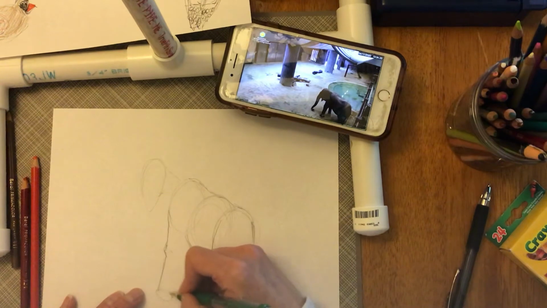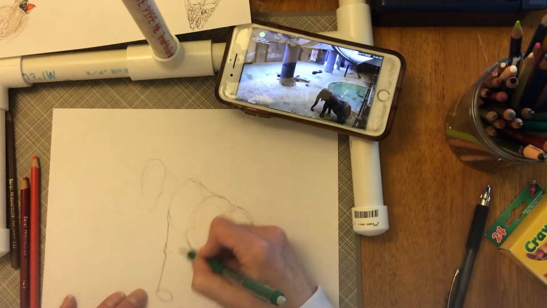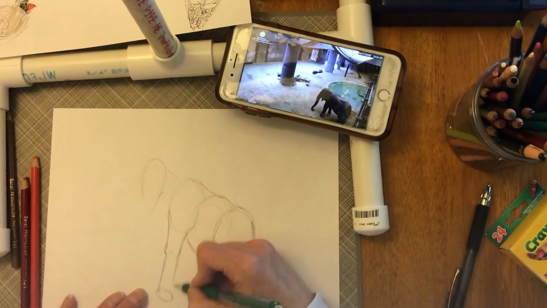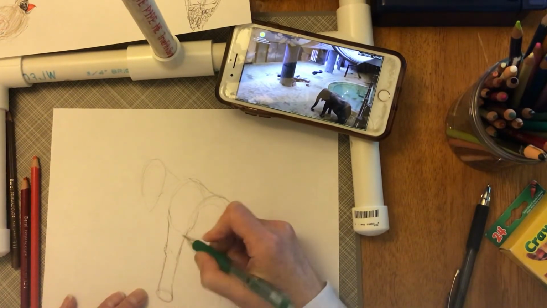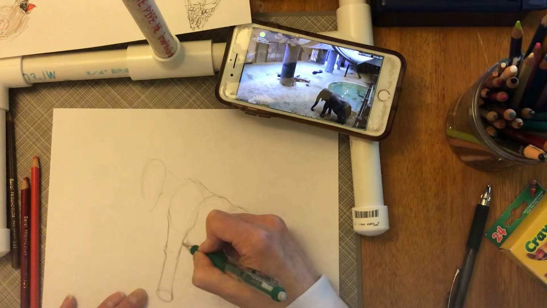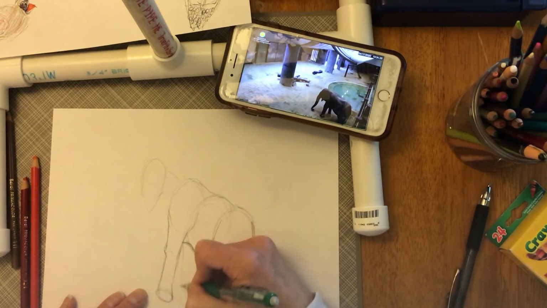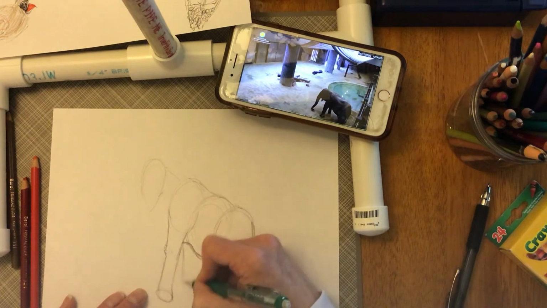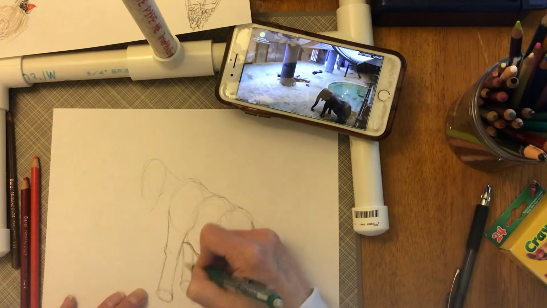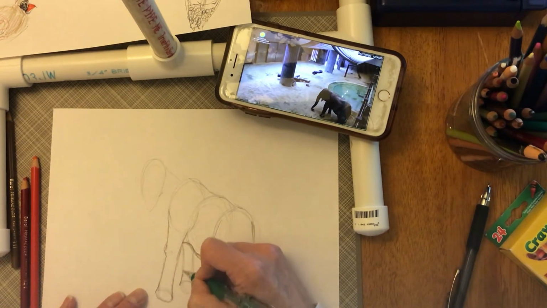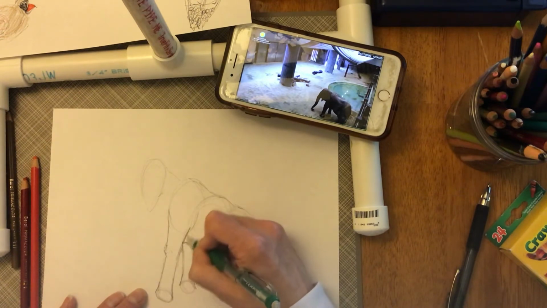And then the bottom of the foot, if I make an oval for the bottom of the foot, this wants to curve. I see that as a curved line, and then the other foot standing behind here. And then I'm just going to connect them with some curved lines. Right.